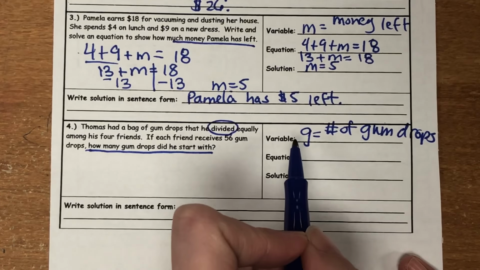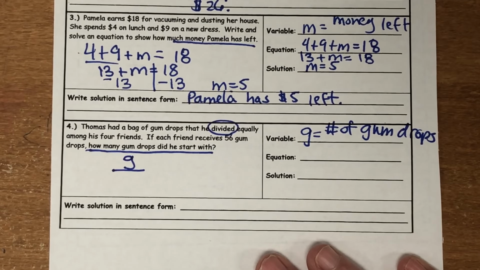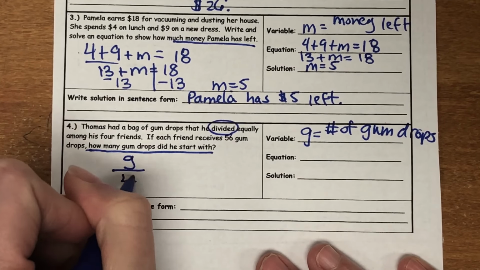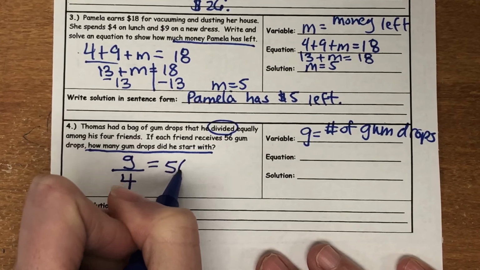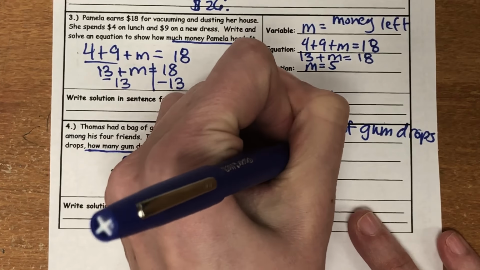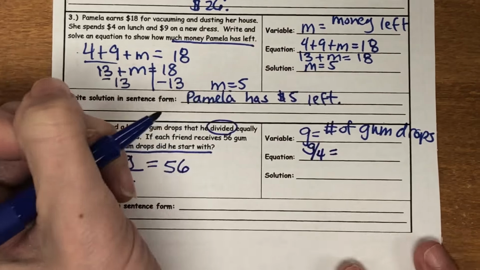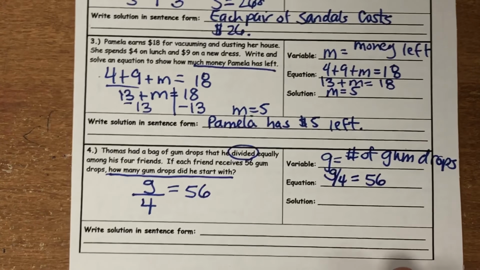So we're going to take the amount he started with, which is G, we do not know, and we're going to divide it by 4. And when I divide that by 4, I'm going to get 56 for each person. Okay? So our equation is G divided by 4 equals 56. And then I'm going to solve it.